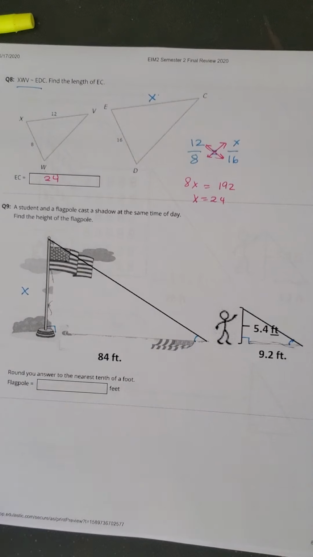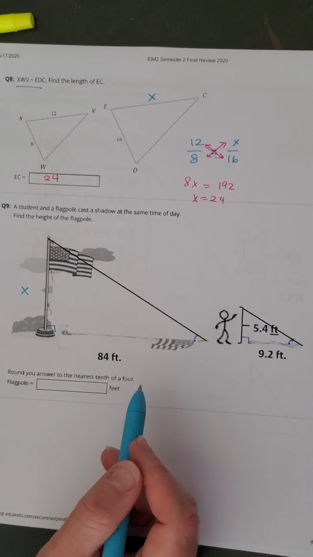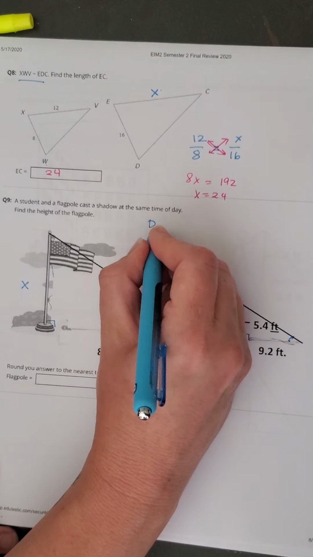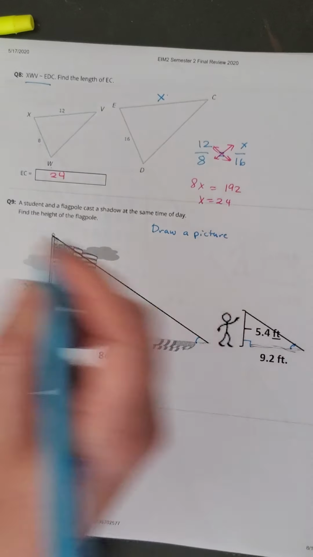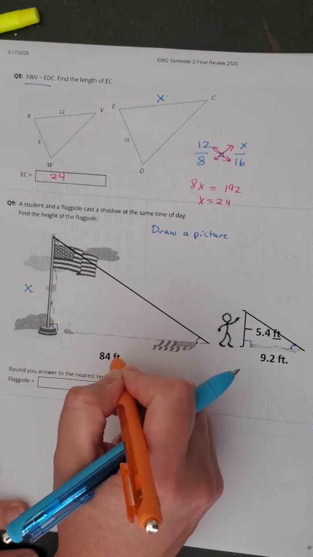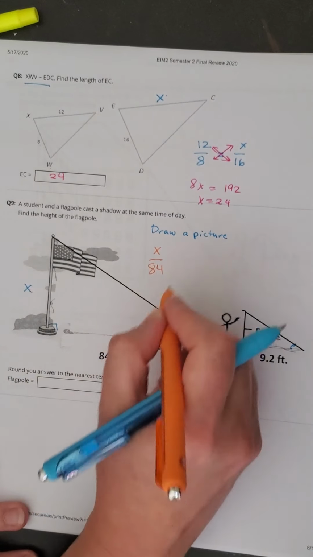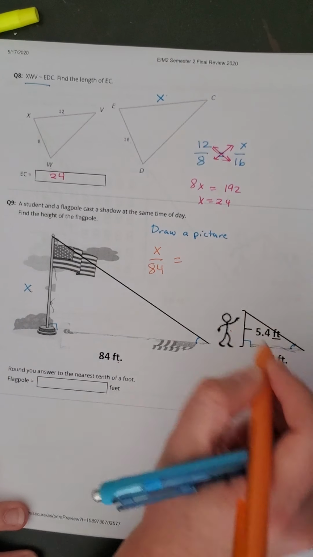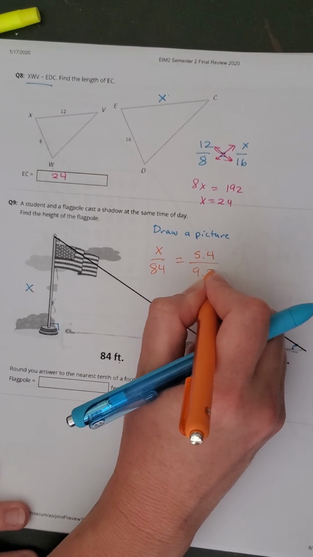And so we're doing the same thing again. We're setting up a proportion. Now, if they don't give you a picture, make sure you draw a picture. So always draw a picture if you're not given one. But we're given one. So in this case, we're going to say X is to 84. Right. Side is to base as side is to base. 5.4 is to 9.2.